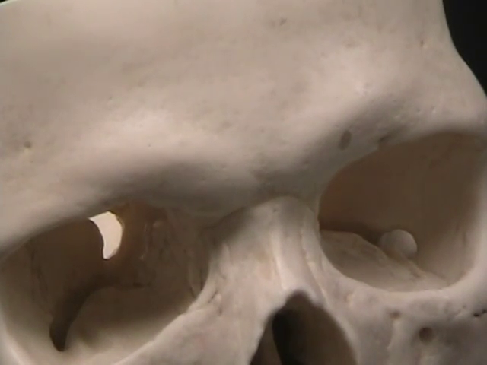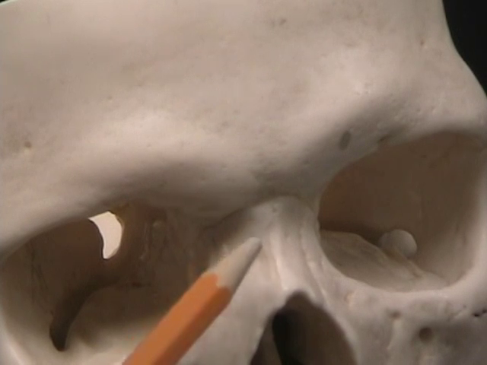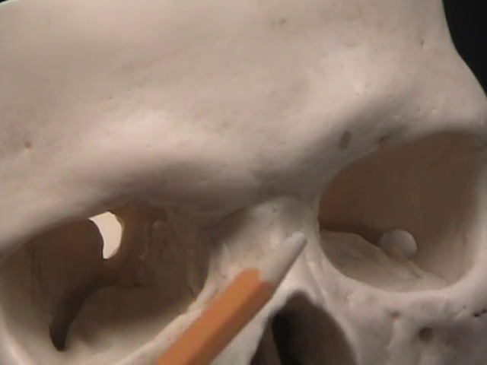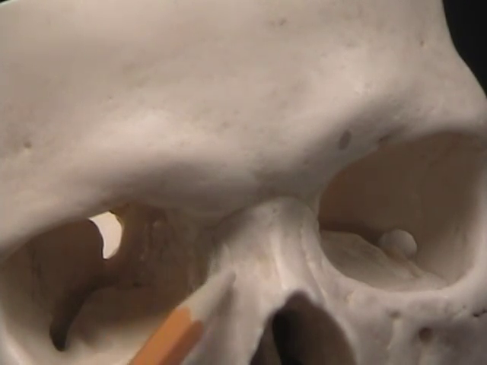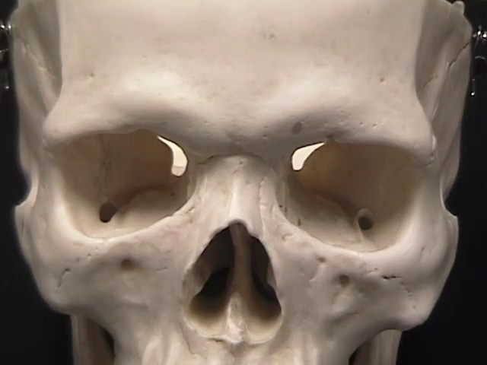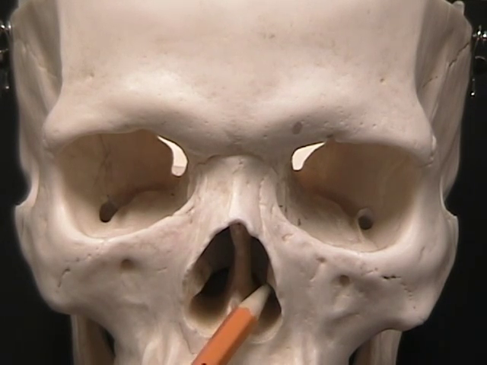These are the nasal bones. You have right and left nasal bones forming the bridge of the nose. These are the lacrimal bones. Looking in the nasal cavity, looking at the nasal septum in particular, this is the vomer bone, which forms the inferior aspect of the nasal septum. Within the lateral walls of the nasal cavity are the inferior nasal concha, here and here.